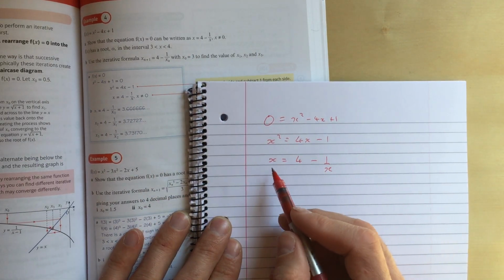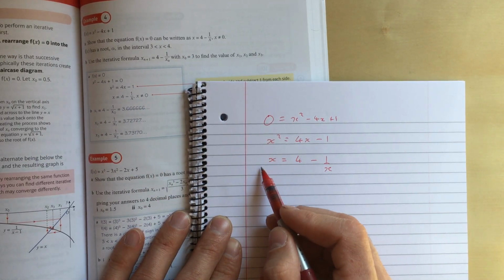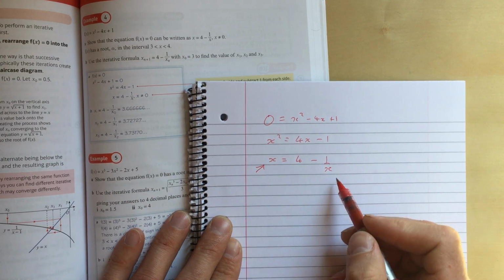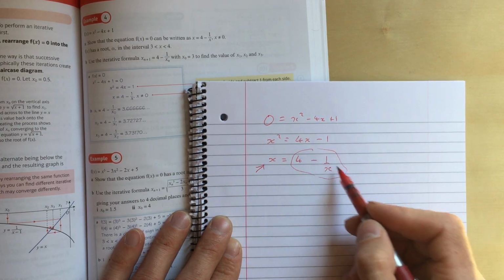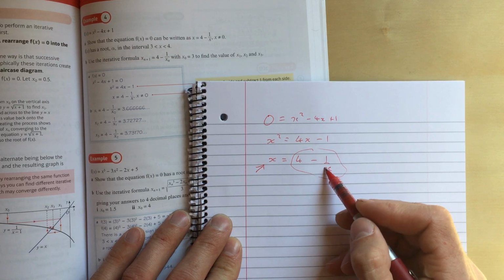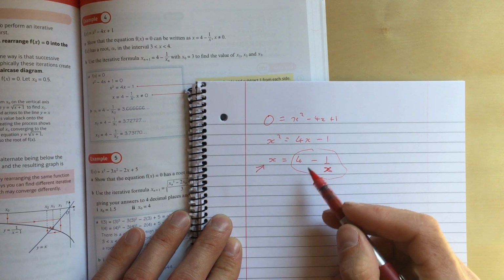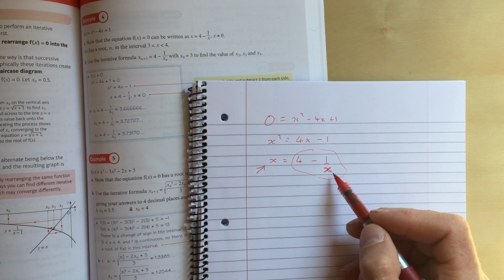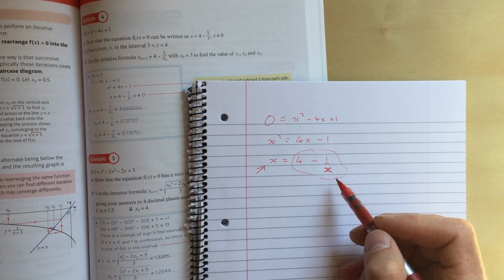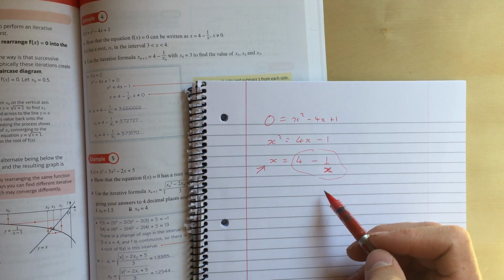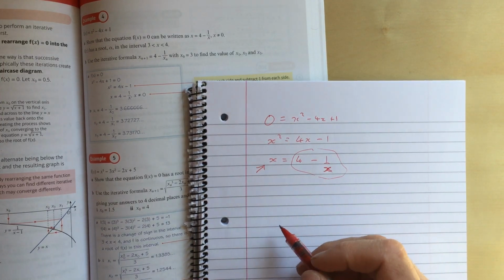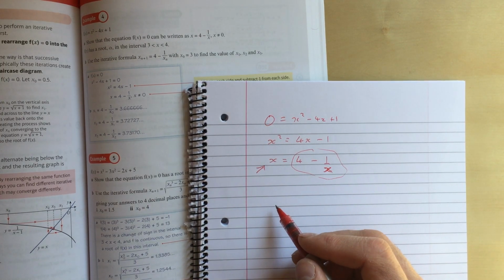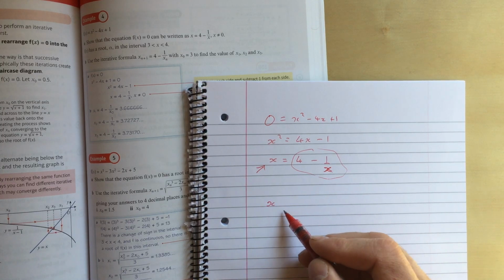The key features of this equation are that there's an x on its own here, and then there's some expression to do with x on this side, which we can calculate. So if you gave me x, I'd be able to calculate this expression. In this case, we've only got one x on this side. Could be more than one x over here, and that's fine as well. That's stage 1. Stage 2, we're going to turn that into an iterative formula.